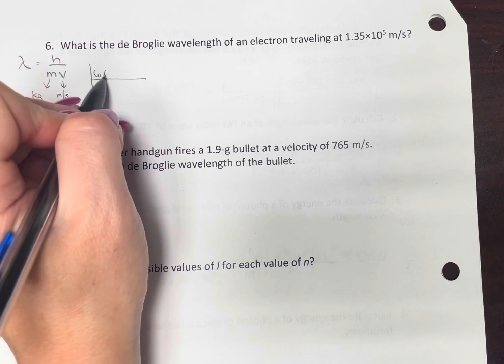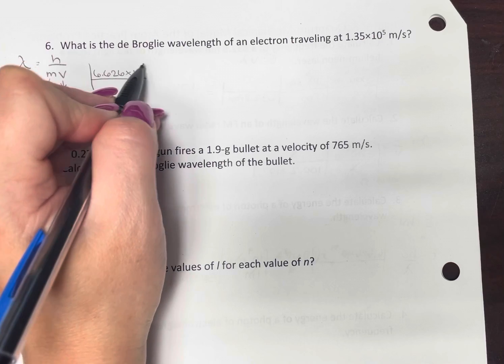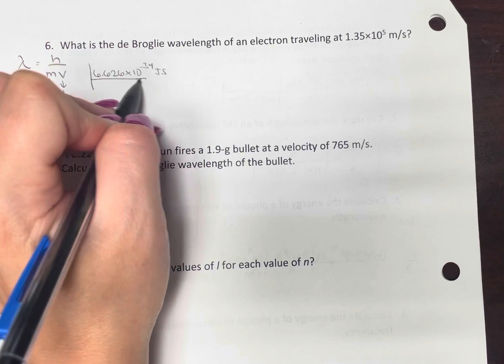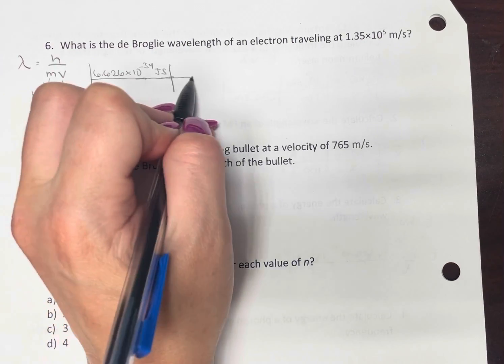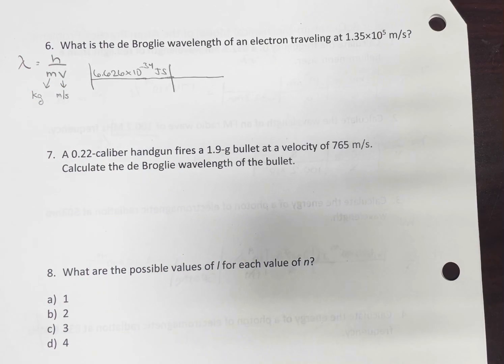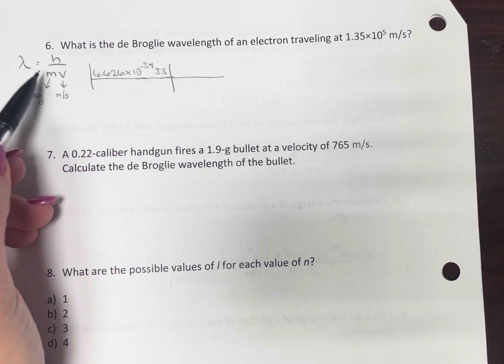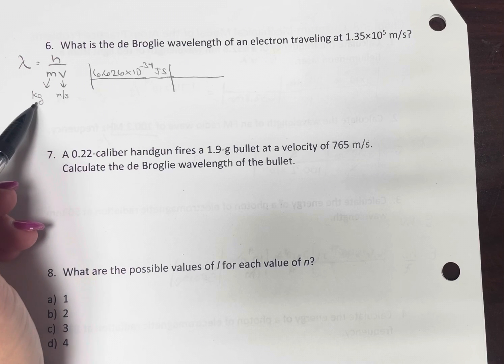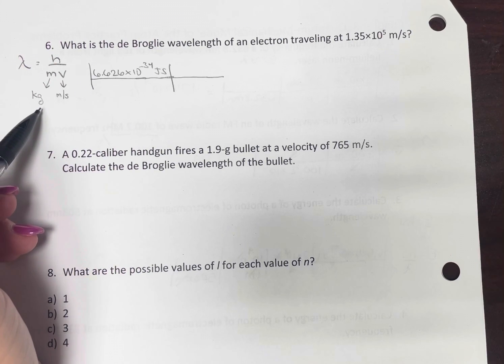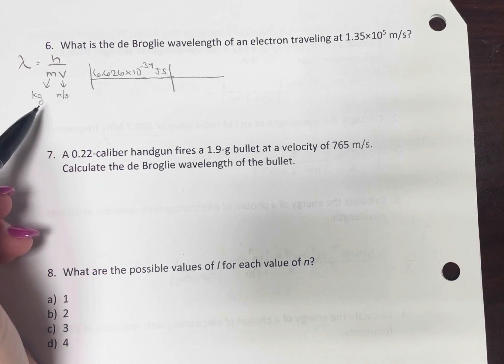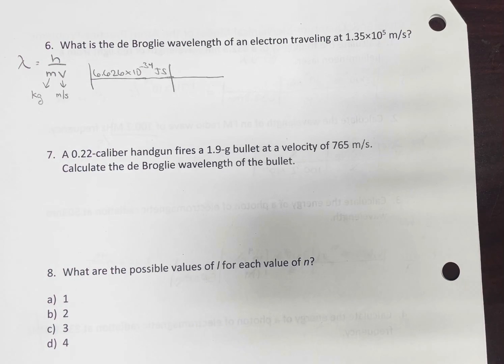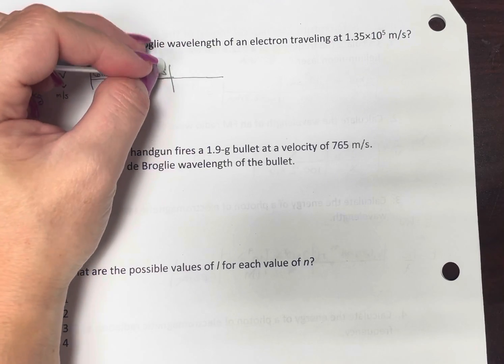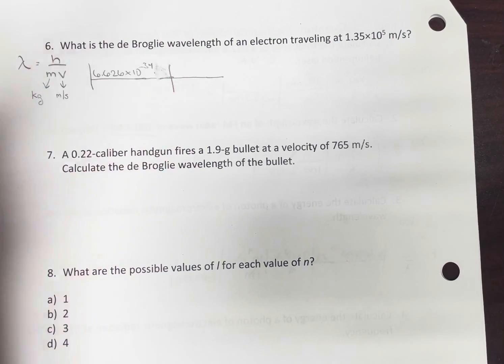H is Planck's constant, 6.626 times 10 to the negative 34 joule seconds. Next, divide by mass. The mass of an electron, yes, it has to be in kilograms. The reason this works is the definition of the joule.